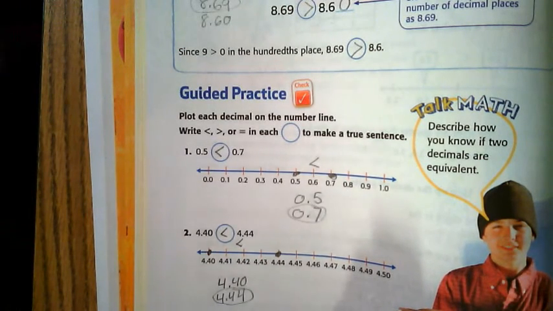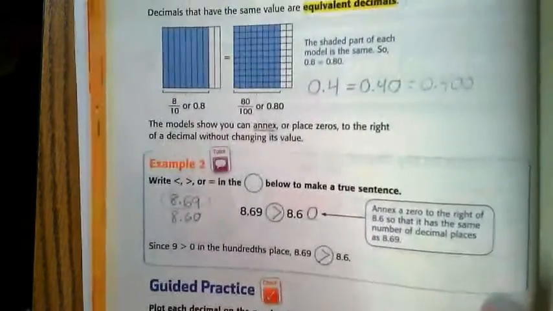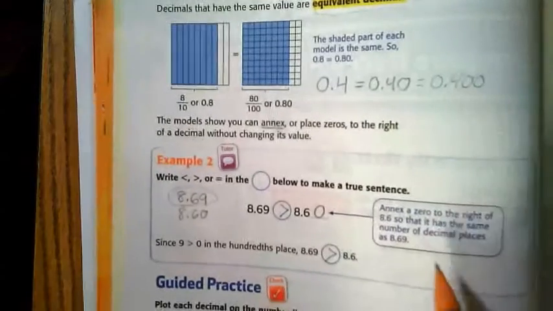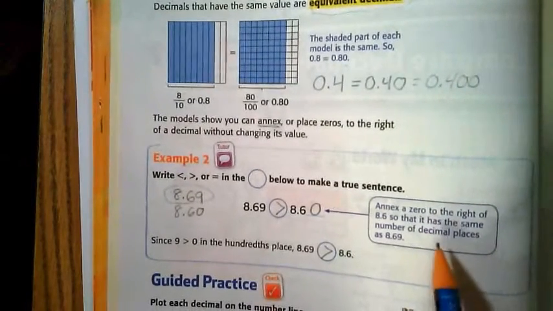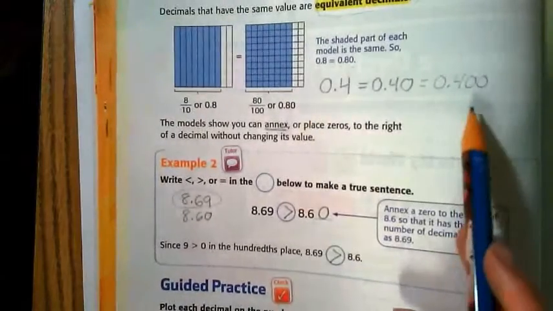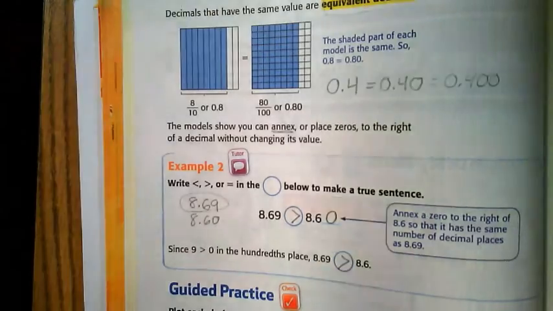So hopefully this will help you a little bit on your homework. Remember, if the decimals aren't the same number of place values, add that 0 on to help you out. Make an equivalent decimal. All right, good luck on your homework. We'll go over the answers in class tomorrow.